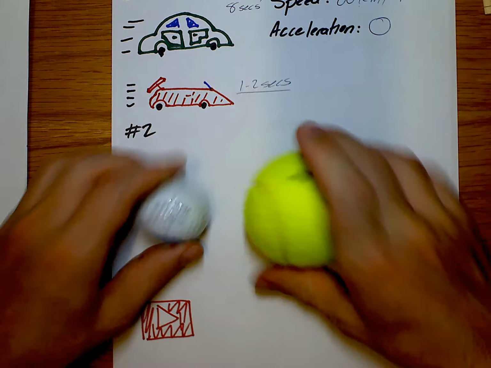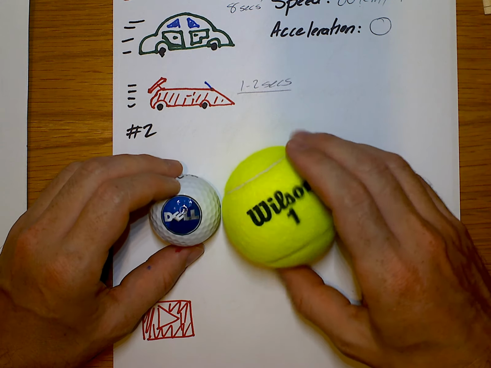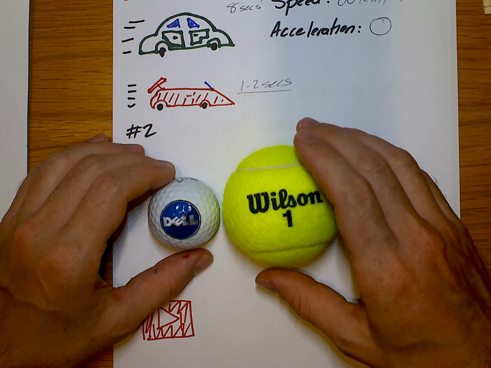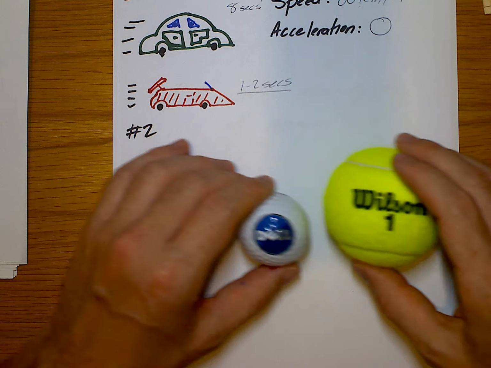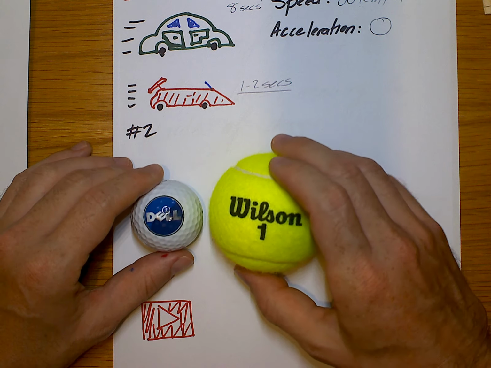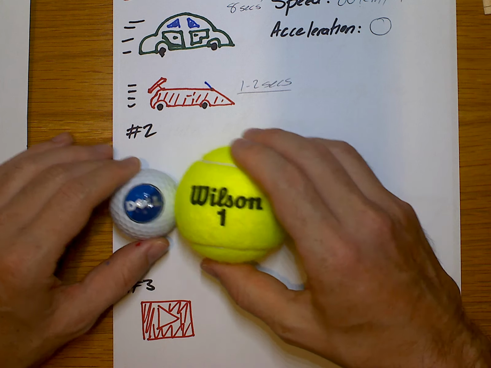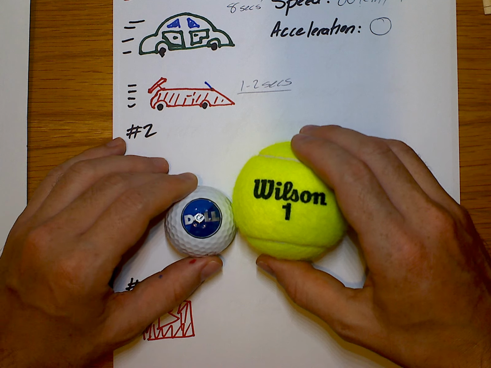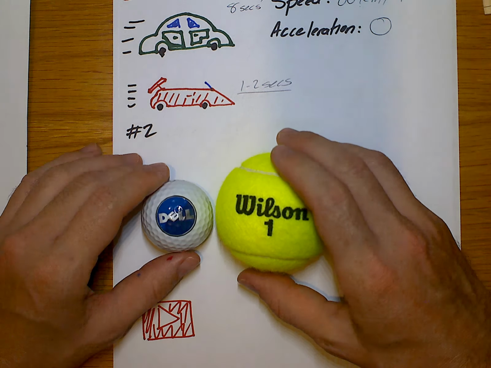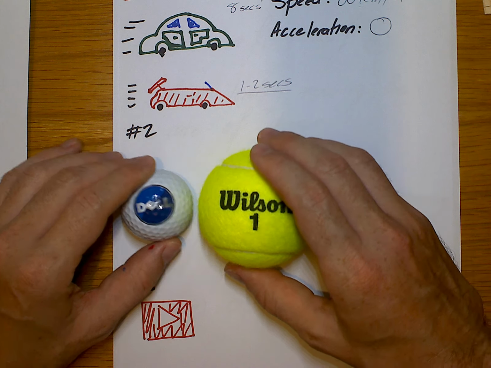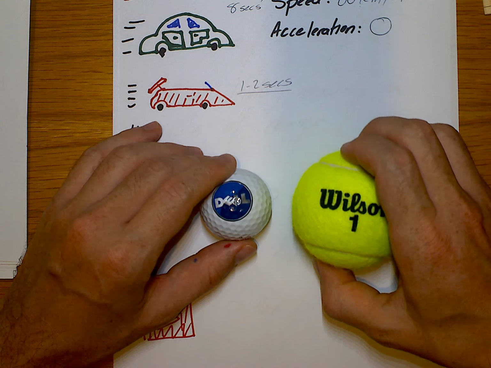Another example, golf balls or tennis balls. Let's say you're hitting a golf ball, and it's traveling through the air pretty fast, like 80 kilometers an hour. Due to wind resistance, and a bit of gravity, but mainly wind resistance, it is going to slow down by the time it gets really far away.